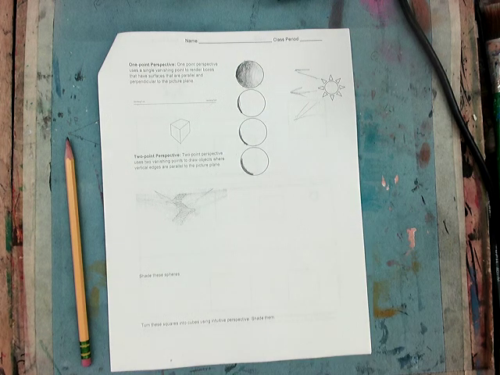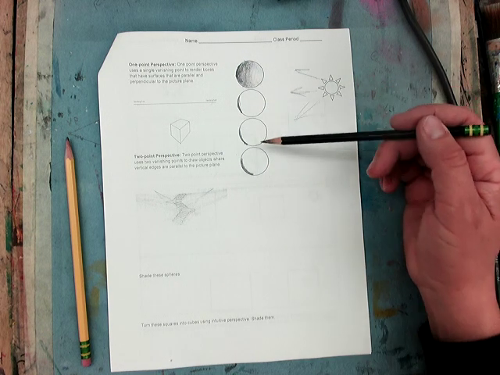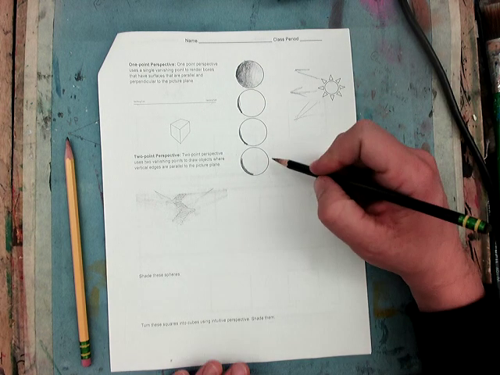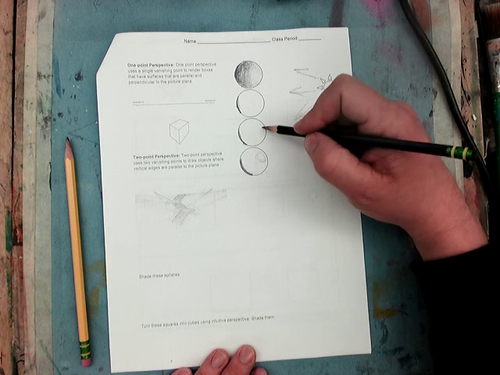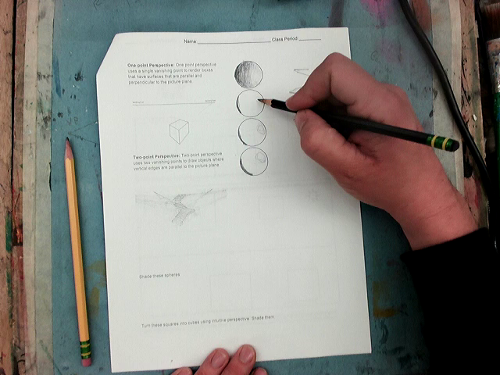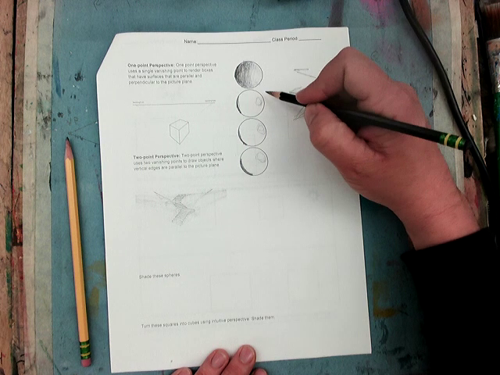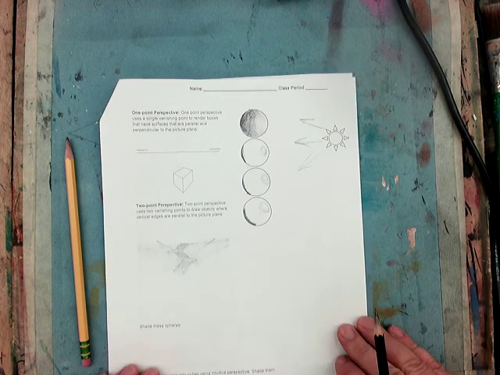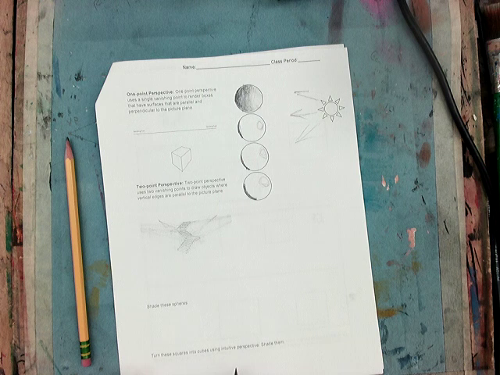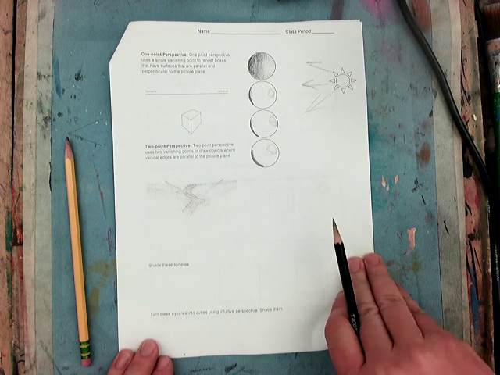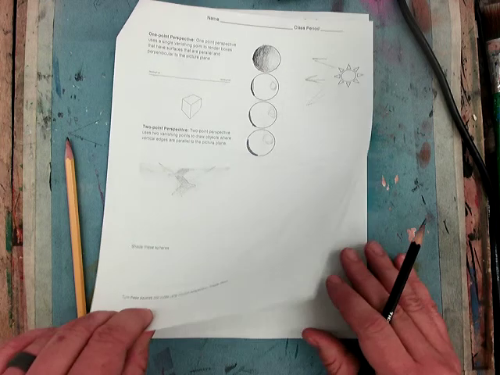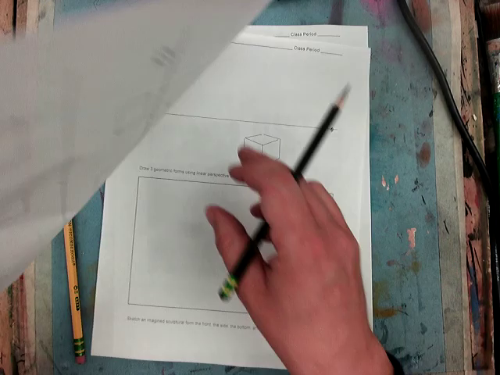Okay? So that's how we do that. And we'll work our way through each of the spheres, making the highlights the part of the sphere that is closest to the light source in each example. And it changes just a little bit. All right, the next one is turn these squares into cubes using intuitive perspective and shade them. So that's on the next page. So you're going to read what to do and then turn the page.